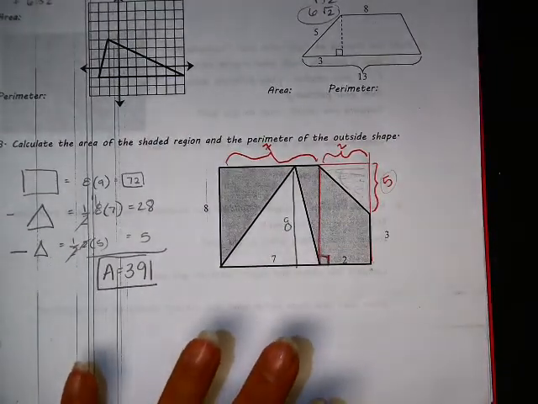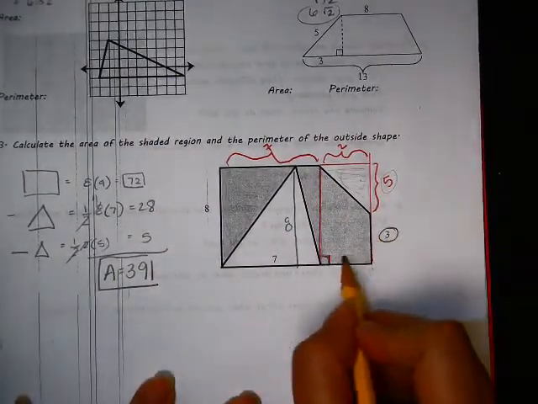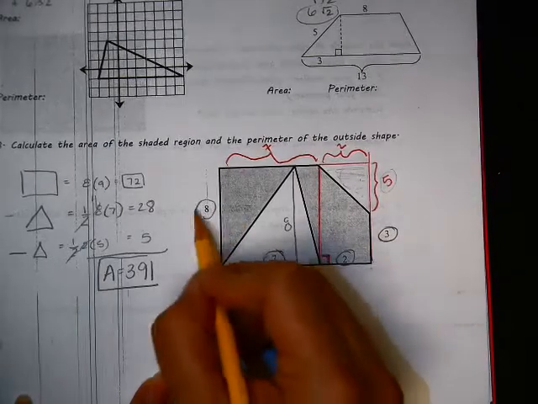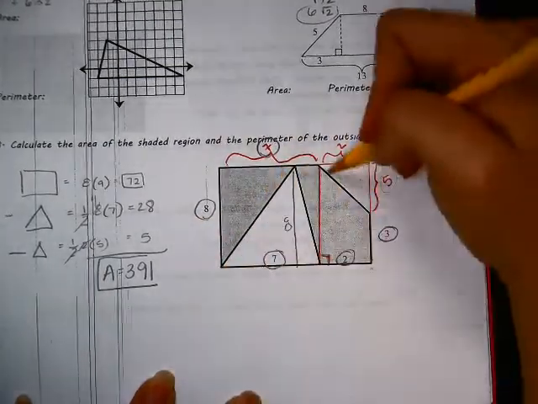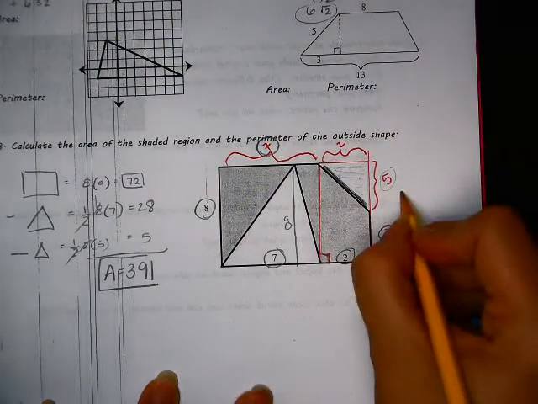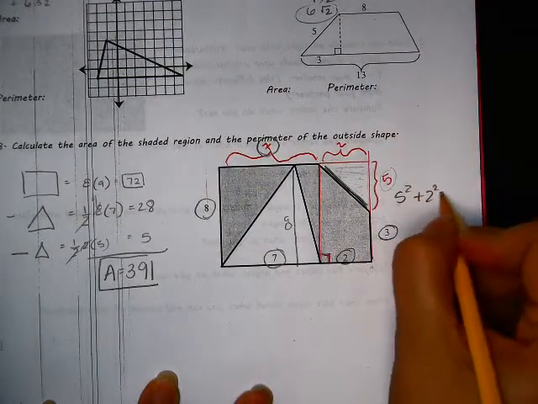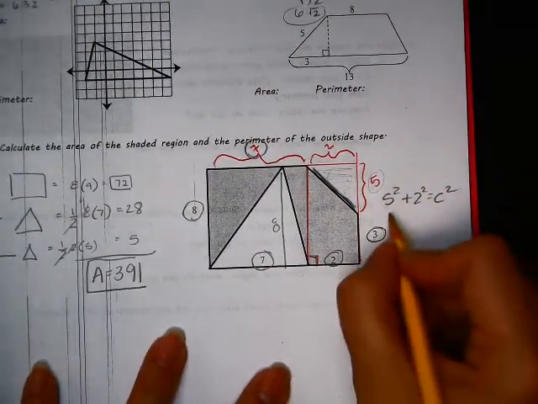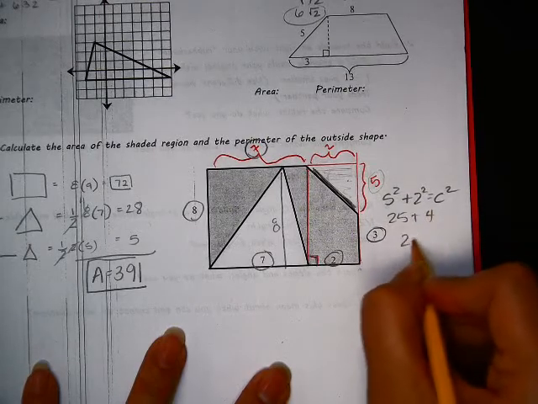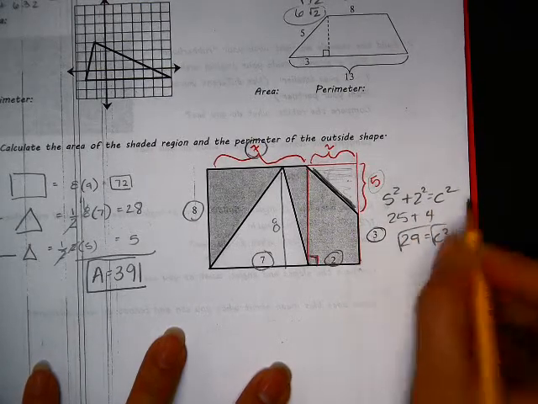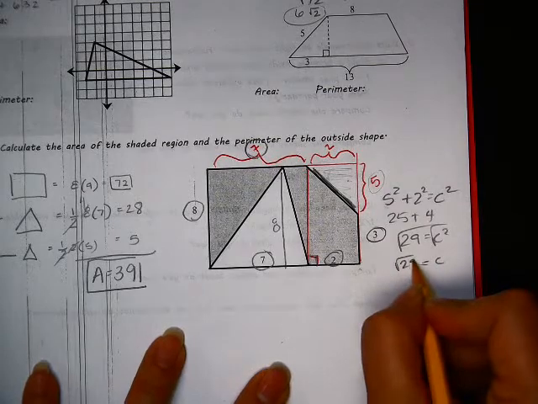Now, for the perimeter, I have 3, I have 2, I have 7, I have 8, I have 7. I need this value here, which I need to use Pythagorean theorem for. So I end up getting 25 plus 4 is 29. So I square root, c is equal to root 29.